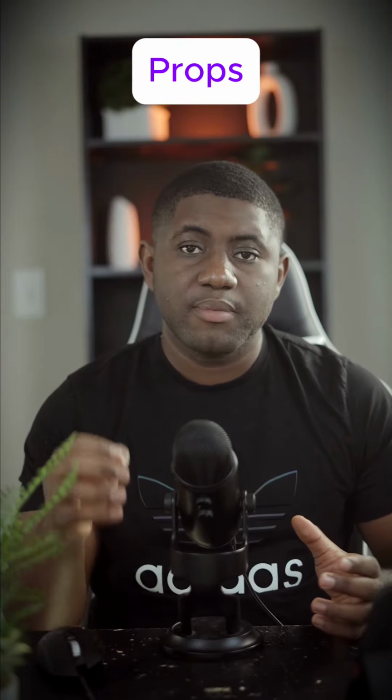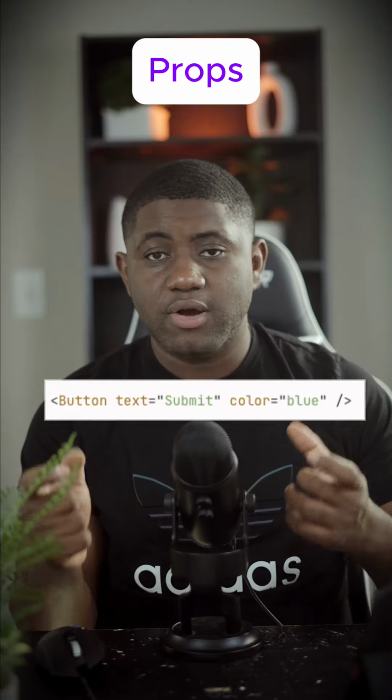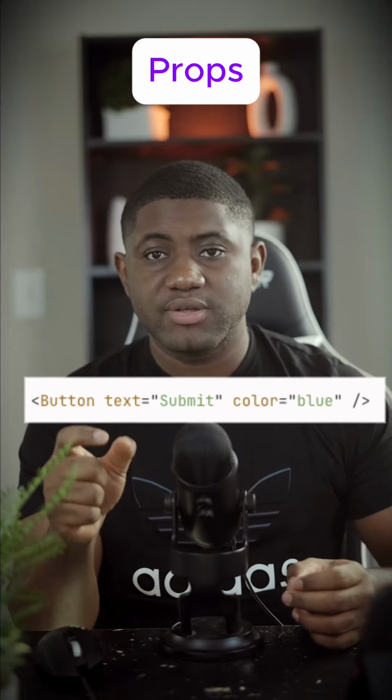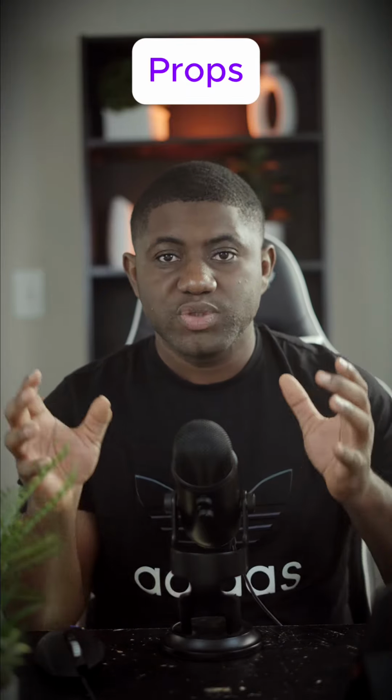The next thing is props. Props basically pass down data from parent to child. You can create a component, define some props, use that component in another component, and basically pass down data from that parent component to the child component and reuse it in several areas, but with different data.